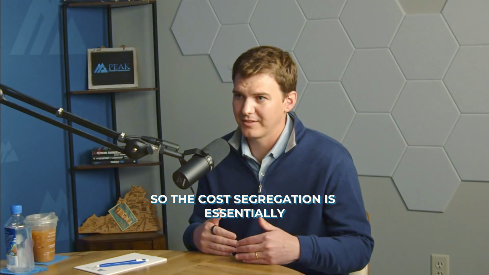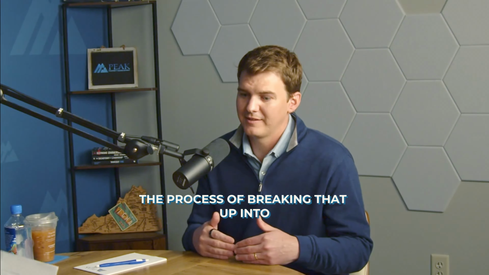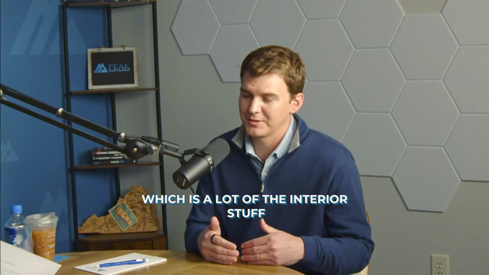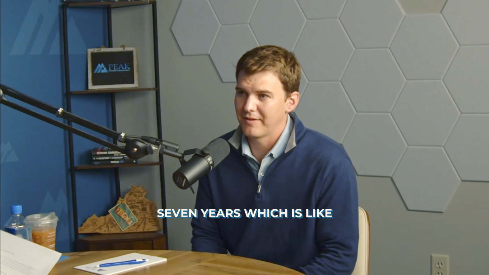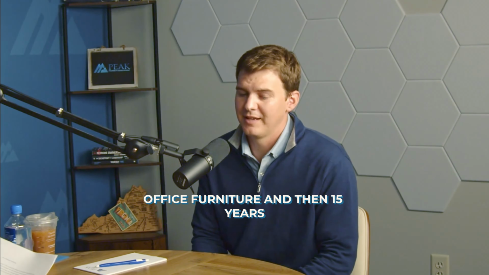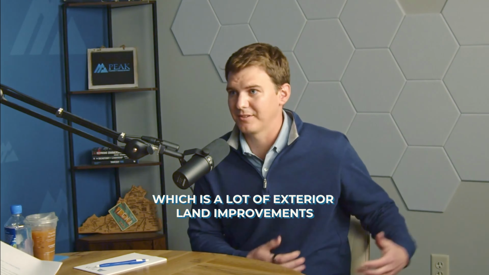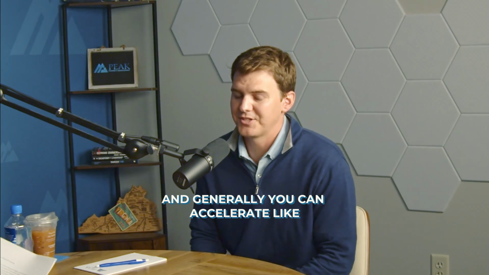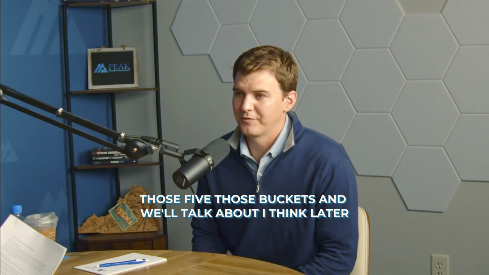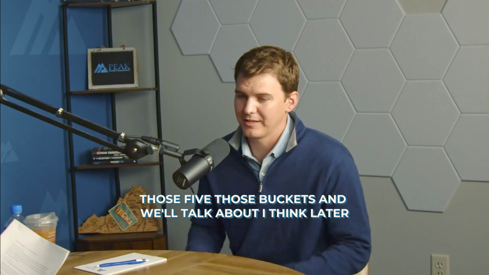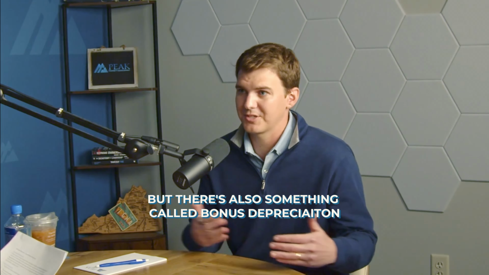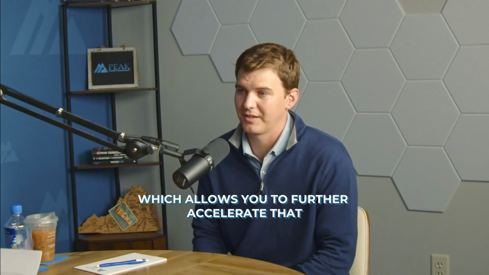So the cost seg is essentially the process of breaking that up into the typical buckets: 5 years, which is a lot of the interior stuff, 7 years, which is like office furniture, and then 15 years, which is a lot of exterior land improvements. Generally you can accelerate 20 to 30% of the property into those buckets, and we'll talk about it later, but there's also something called bonus depreciation, which allows you to further accelerate that.